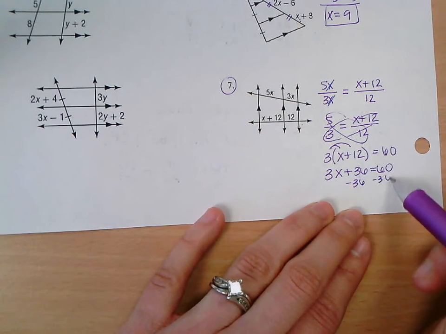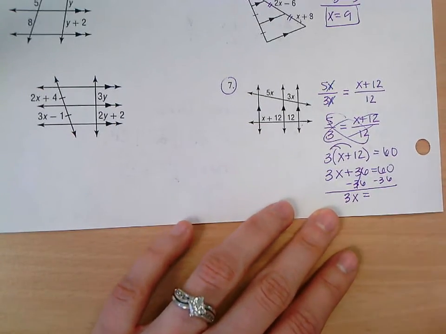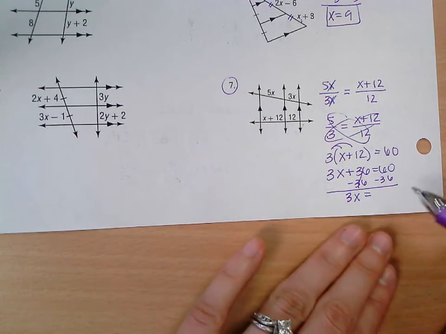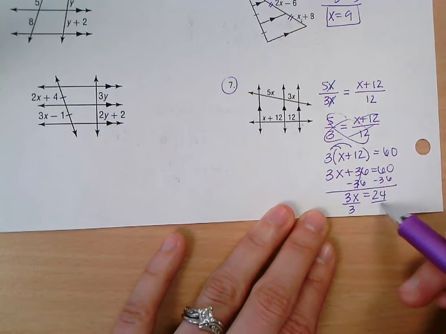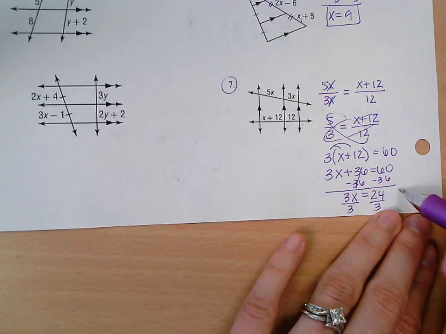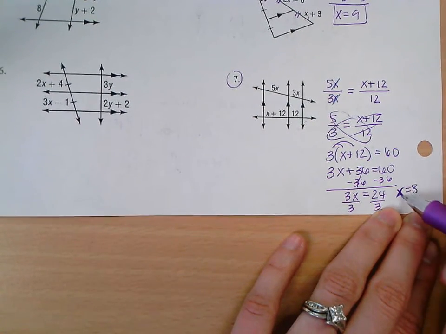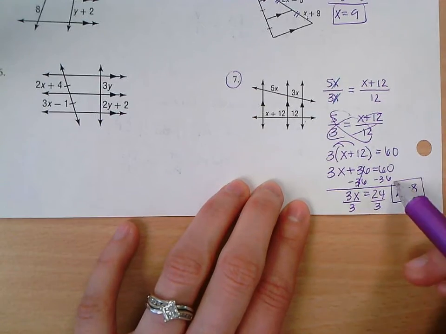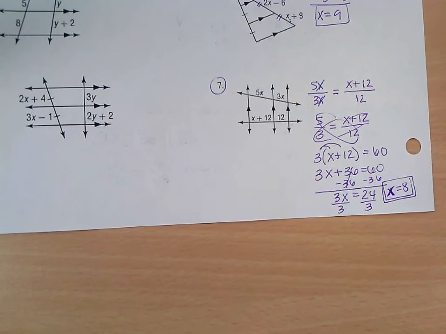I'll subtract the 36. The 3x would equal 24. And then divide by 3, and I would get x equals 8. So that would be the value of x I'd be looking for, the non-zero value of x.